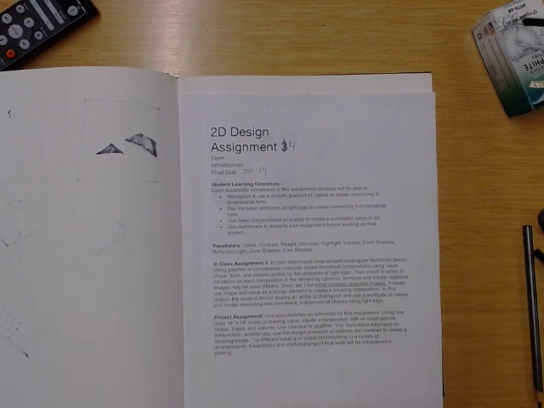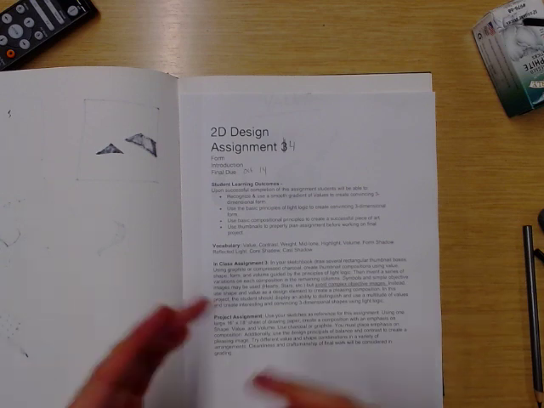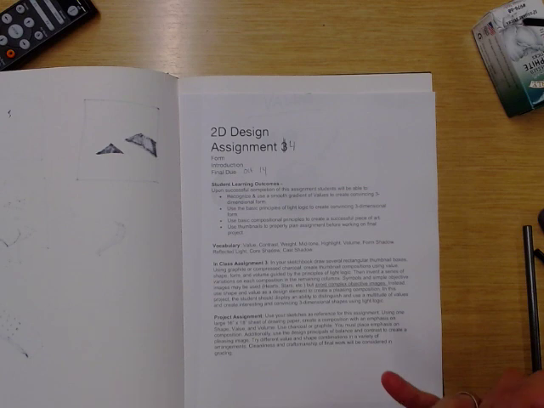So recognize and use a smooth gradient of values to create a convincing 3-dimensional form. Use basic principles of light logic to create a convincing 3-dimensional form. Basic compositional elements and thumbnails again. Vocabulary is the value set from last time with form shadow, reflected light, core shadow, cast shadow. In your sketchbook, draw several thumbnails. This is going to be what we do today.